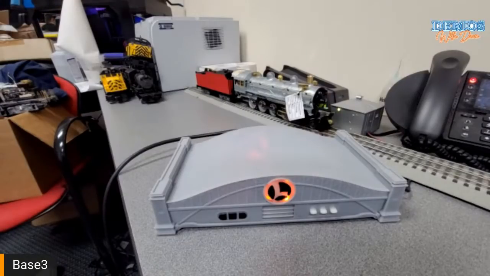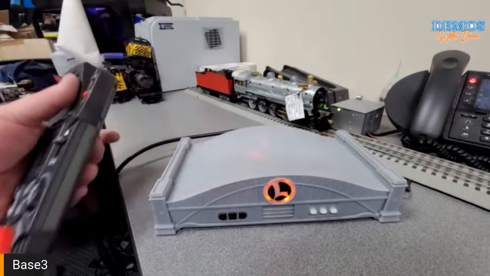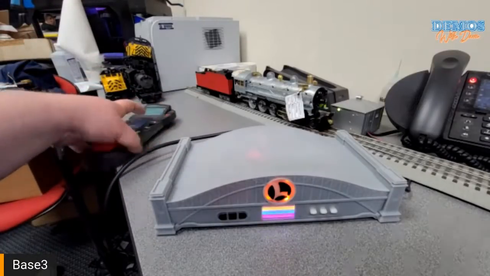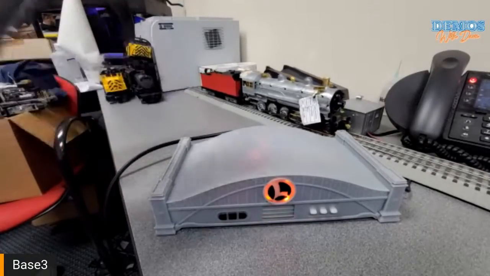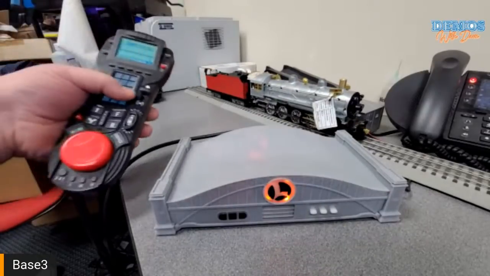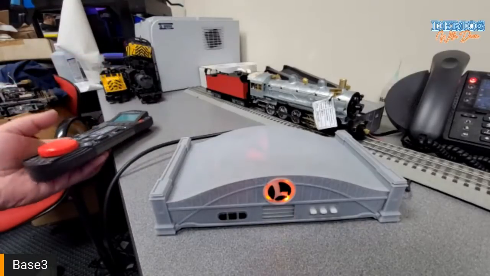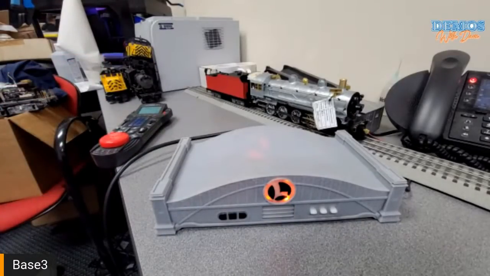Now, where I want to go here is I want to begin talking about how the Base3 interacts with the Cab2 remote. I already have the Cab2 remote set to the same channel. You see when I turned it on, my engine's moving, I'm hitting buttons. So you already are prepared here. You get a light show when you're sending commands from the remote. But before the Base3 jumps ahead of me like it's wanting to do, what we do, you press the remote channel on the front of the base.